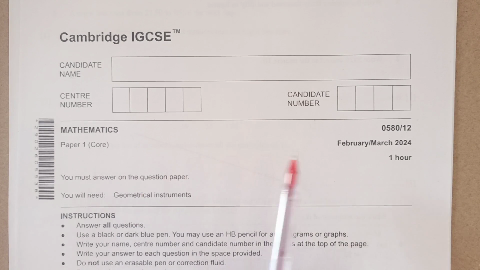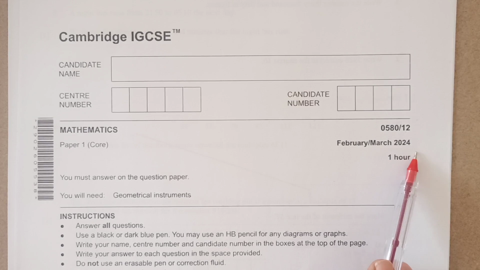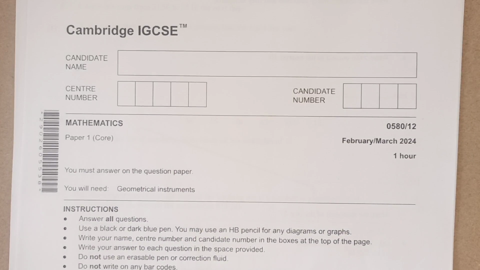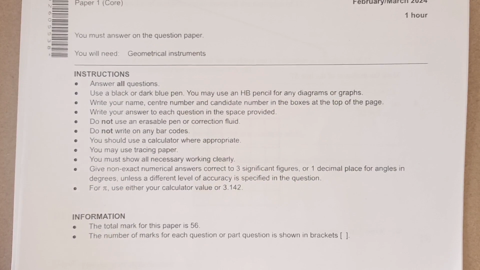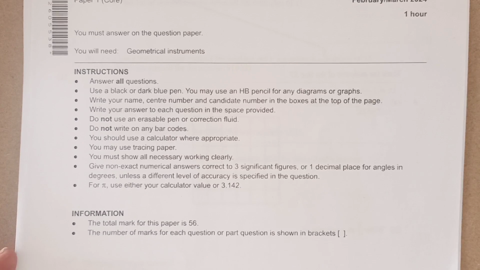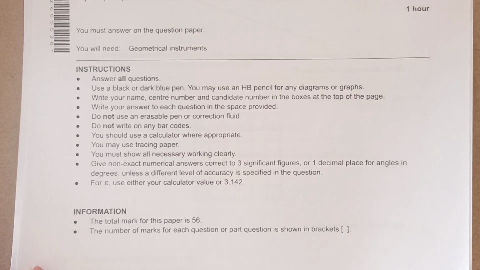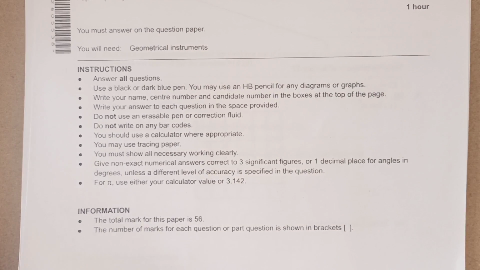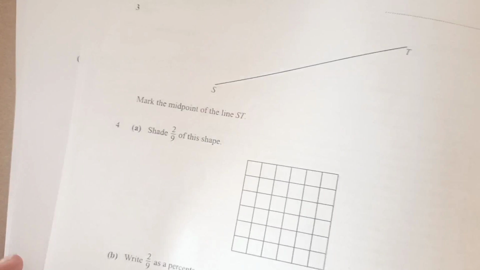Today we will be going through March 2024 paper 1 for course students. Here are the instructions. You all know that, right? You can have a screenshot, and it's good if you do this together with me so that you can practice it properly. So let's start.